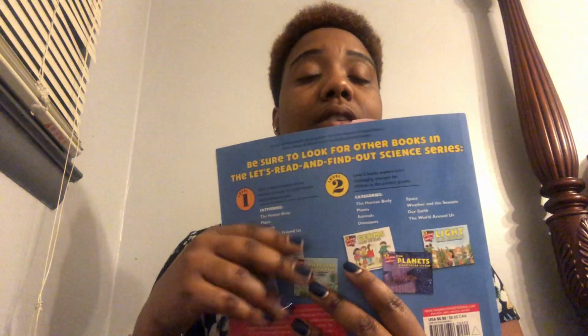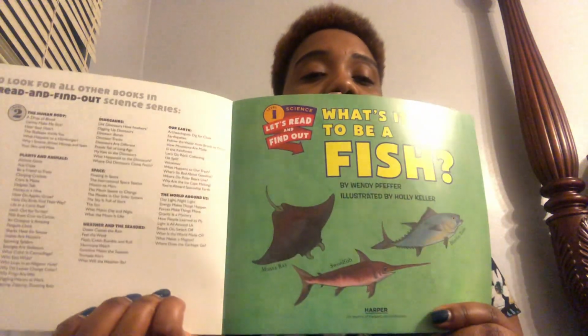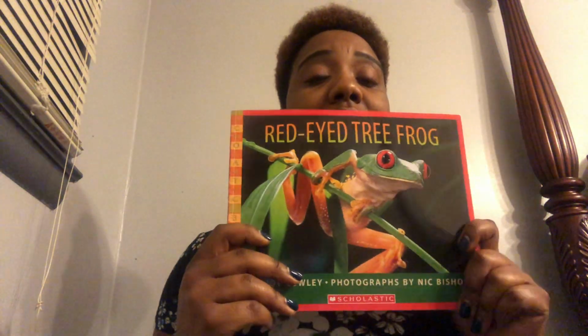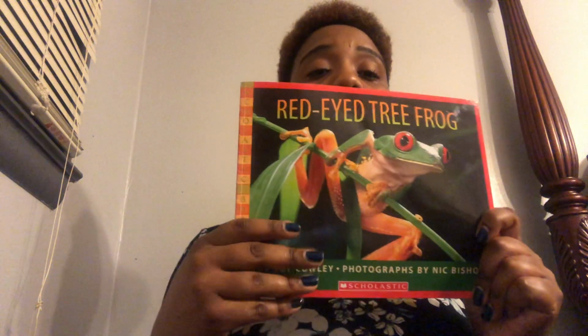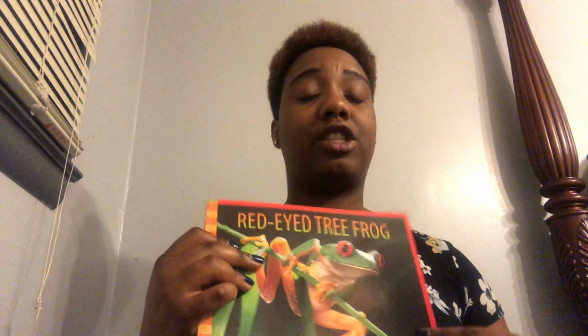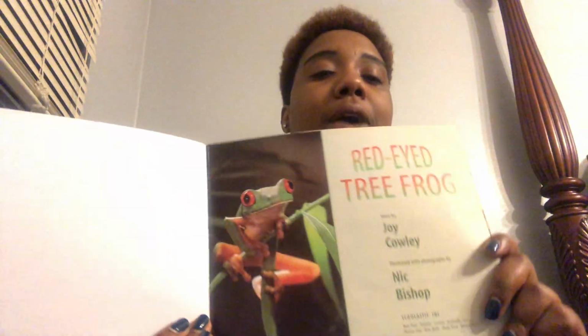So now we know what the front of the book is, the back of the book, the spine, and we can now identify the title page. Let's see if we can try with this book. Do you remember the name of this book? Yes, the name of this book is Red-Eyed Tree Frog. Let's see. Remember, this is the front of the book, back of the book, spine, and we've just learned about a title page.